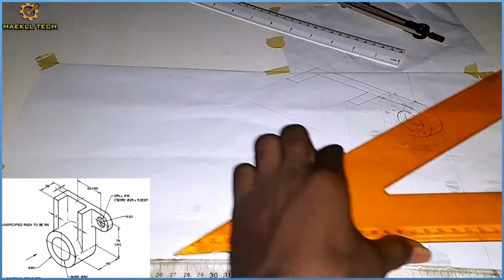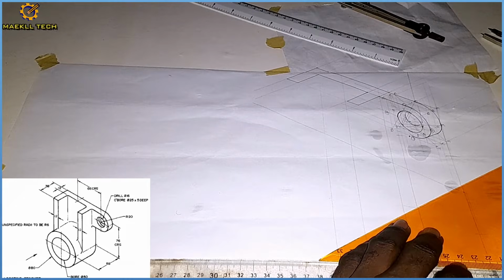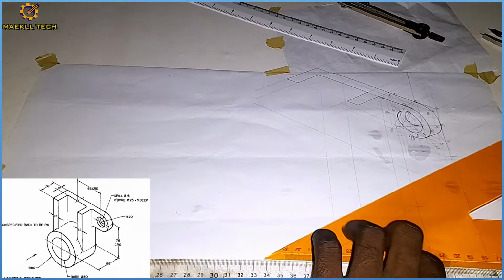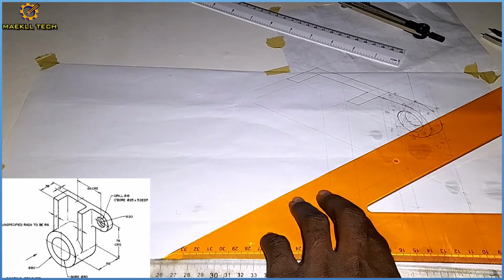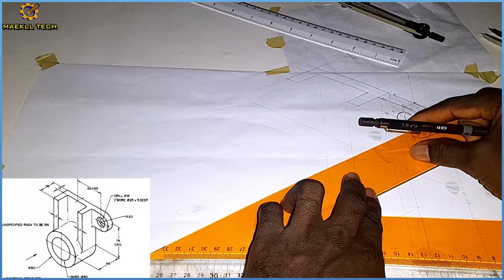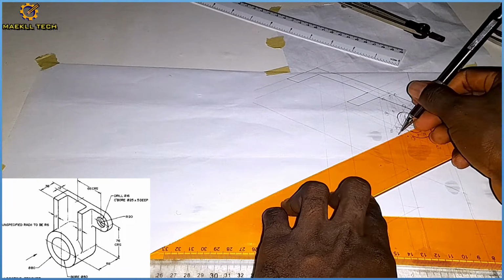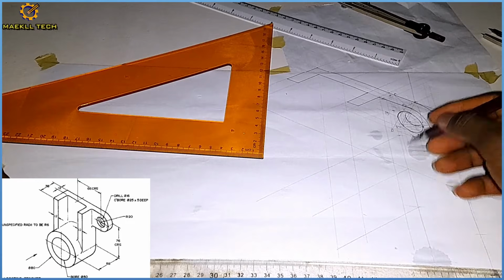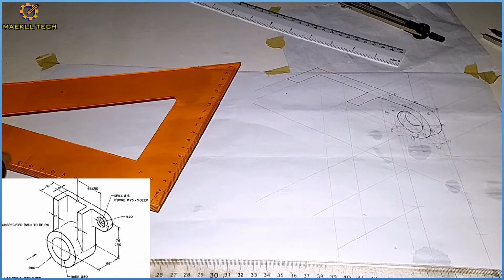I'm going to pull my set square like this, the bottom one, the bottom mark, which is this. I pull it forward like this. The middle mark, which is this, I pull it forward. And the upper mark, which is this, I pull it forward like this. So 1, 2, 3.